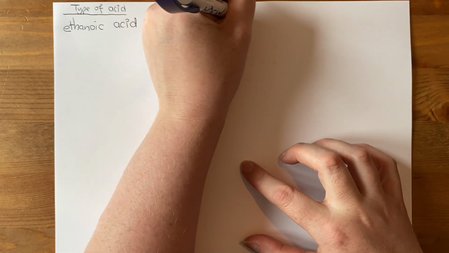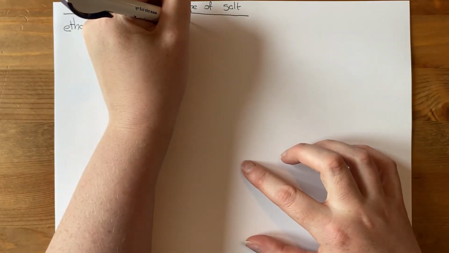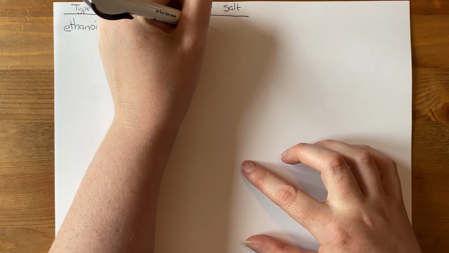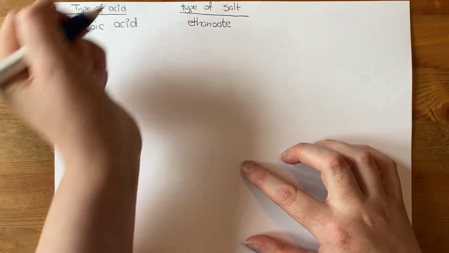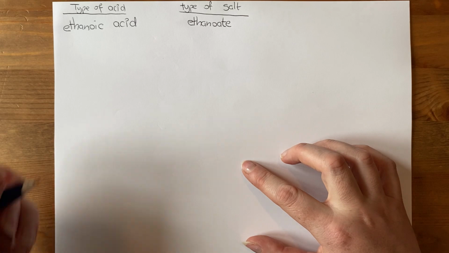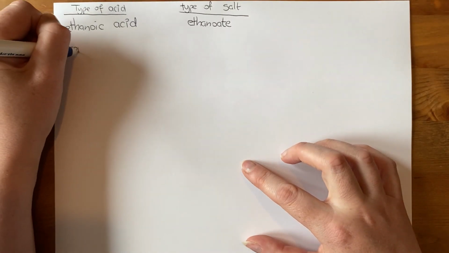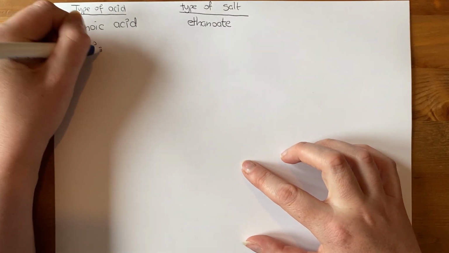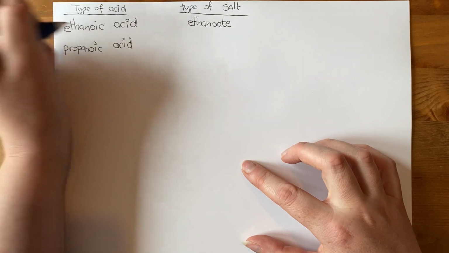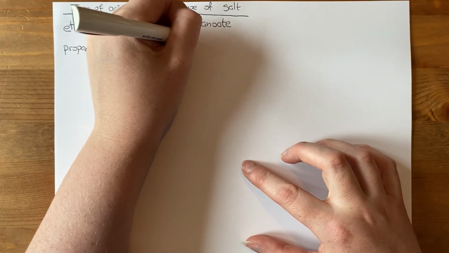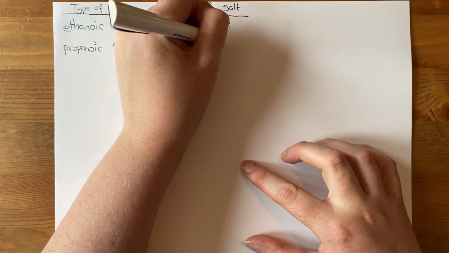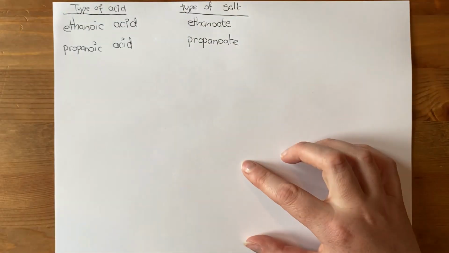So if I told you, if we have ethanoic acid, that is going to make an ethanoate salt. What about if I had propanoic acid? Well, that's going to make a propanoate salt.